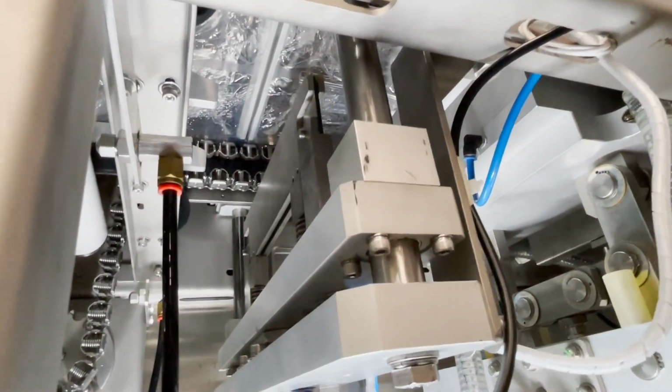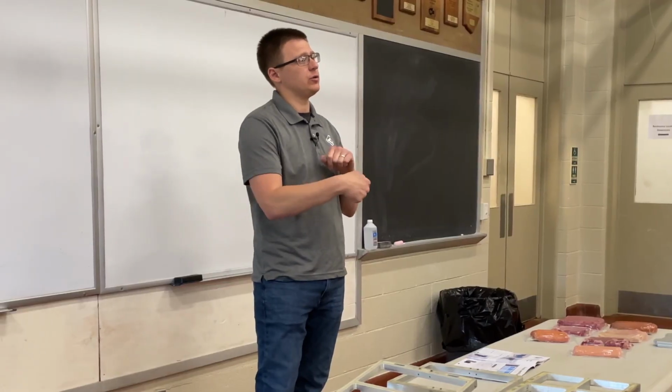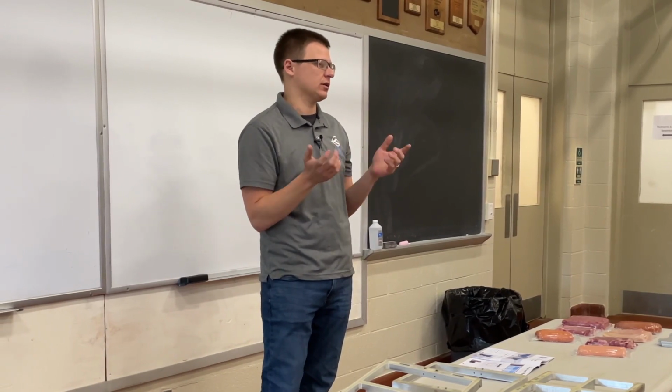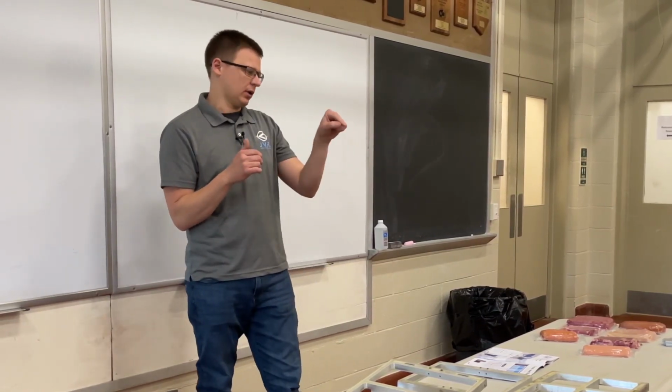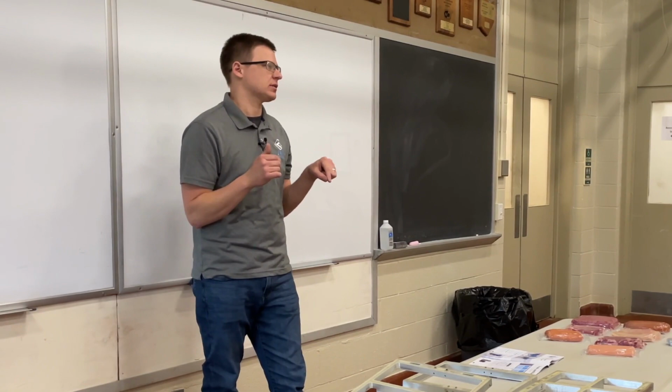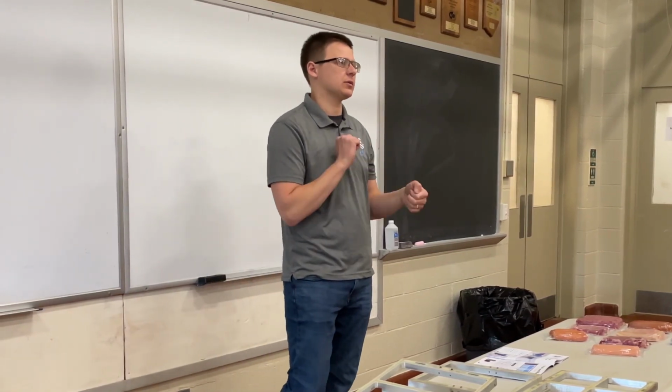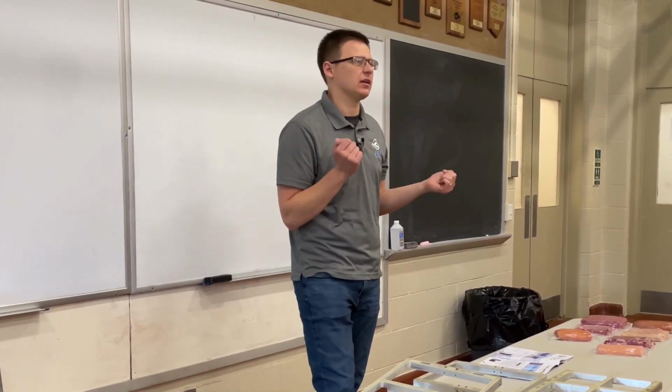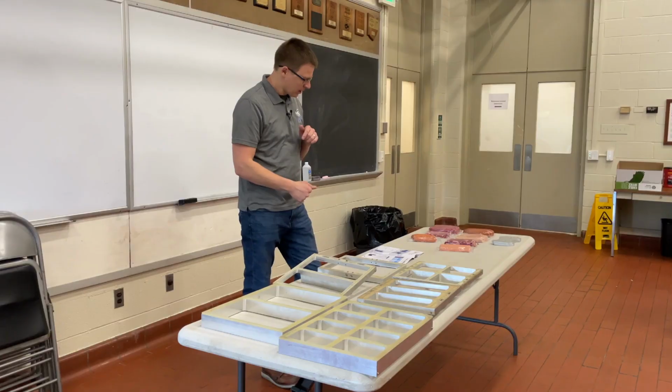You can put a different type of knife in there to allow you to easily tear open the package. It's called a zigzag knife. It would create a bunch of little tear notches in your plastic. So if you just wanted an easy means for them to rip the plastic and get into the product, you could do that as well.